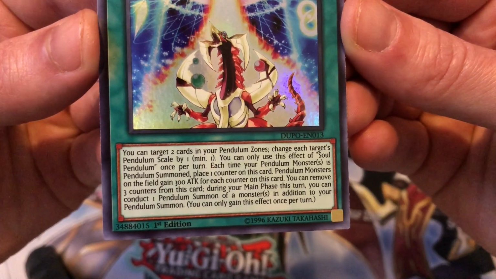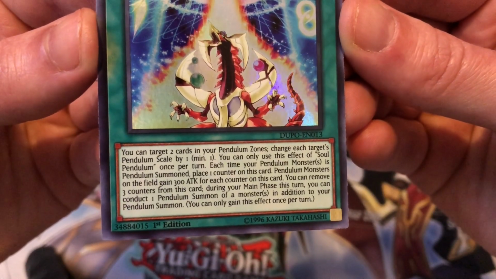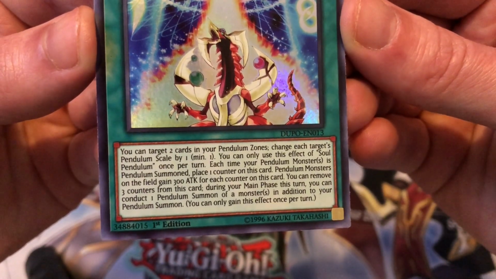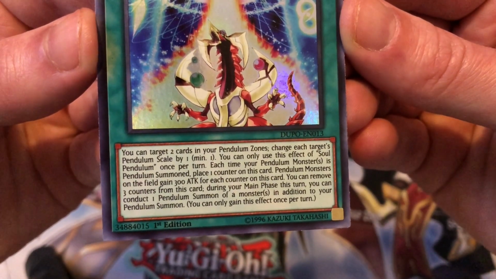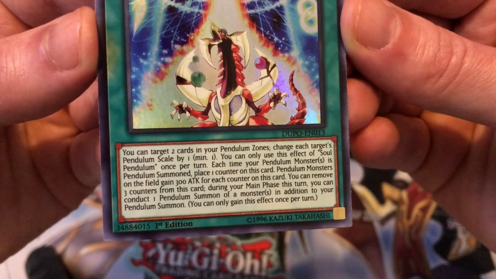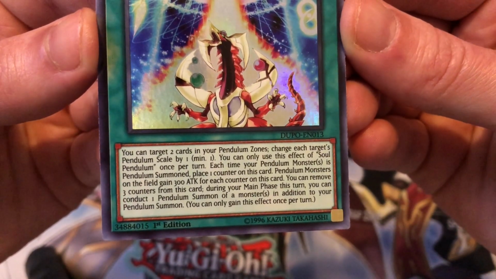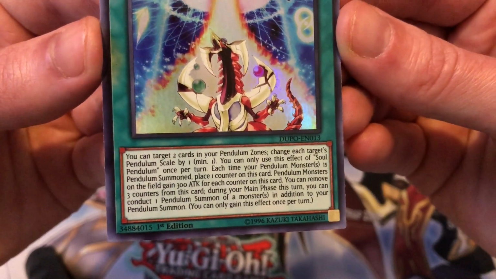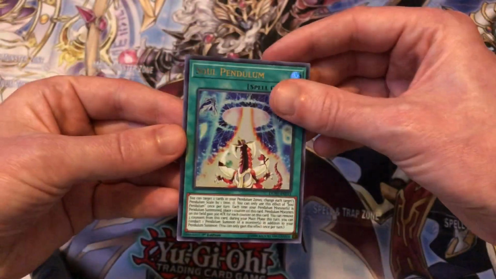You can only use this effect of Soul Pendulum once per turn. Each time your pendulum monster is pendulum in the field, gain 300 attack for each monster. For each counter on this card, you can remove 3 counters from this card during your main phase. This turn, you can conduct one pendulum summon of a monster or monsters in addition to your normal pendulum summon.